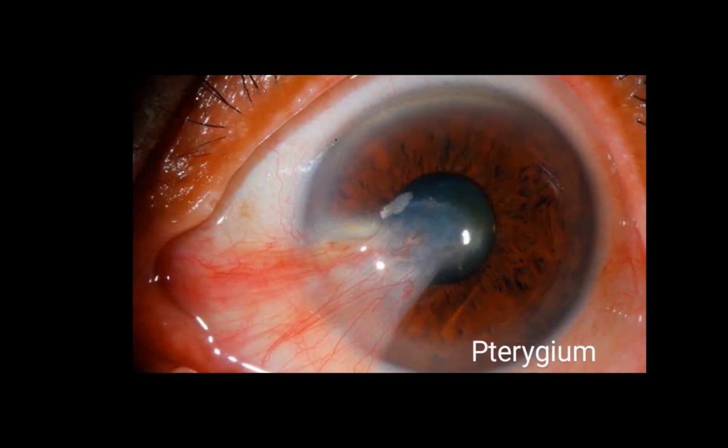Then this image is of pterygium. Pterygium is a triangular shape of subconjunctival tissue that is encroaching upon the cornea. So in this, the vision may be impaired if it is approaching the cornea and the pupil.